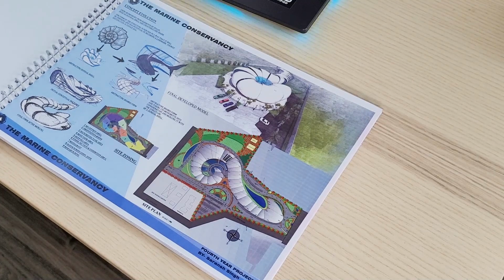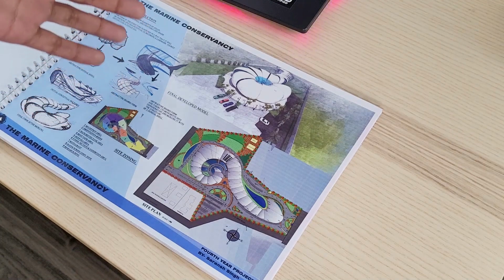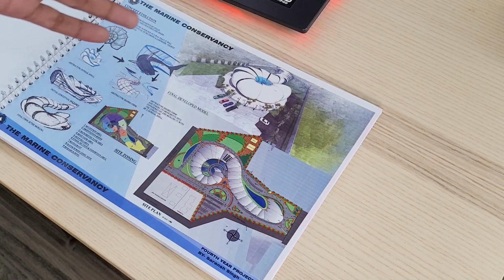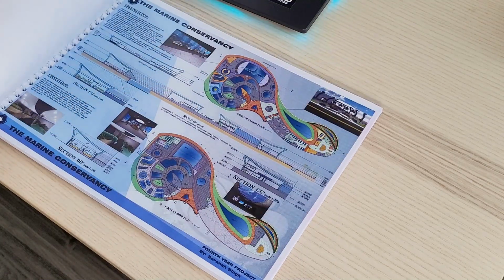And here's the design sheet. Okay, how my concept evolved, how I evolved my concept from marine creatures and a sundial shell, and how I formulated it into a design. Then going ahead, I have my plans, which I still feel like I could do better in, but still this is something that I have done over here.